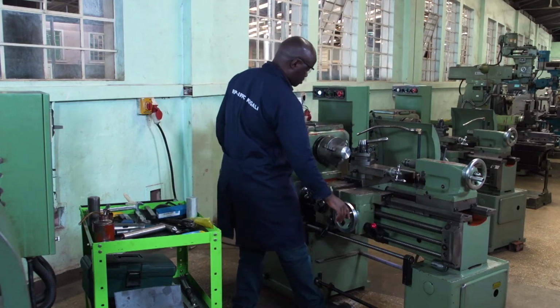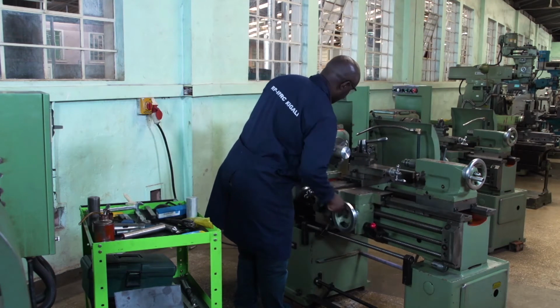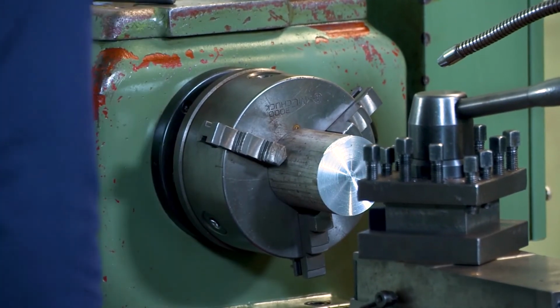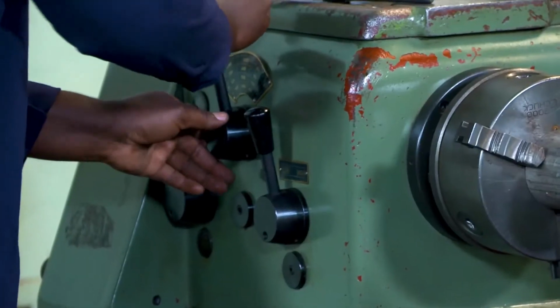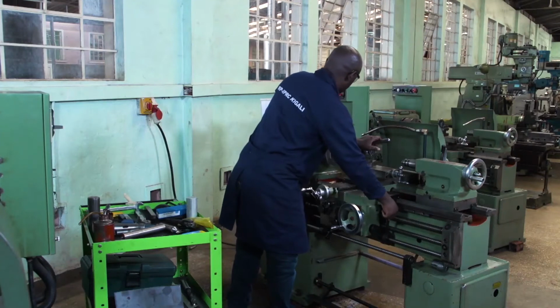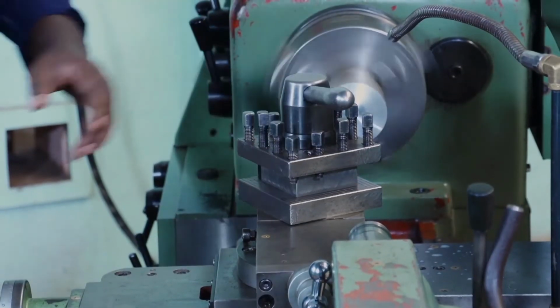If I push on this pedal, I brake the chuck. If I move the carriage, I will be sure that everything can work properly. I can even decide to change any speed here. And then I push here. As you see, the speed changes.